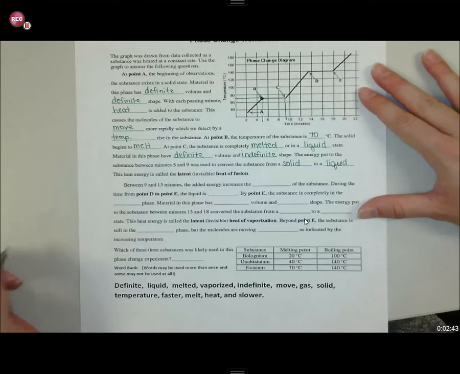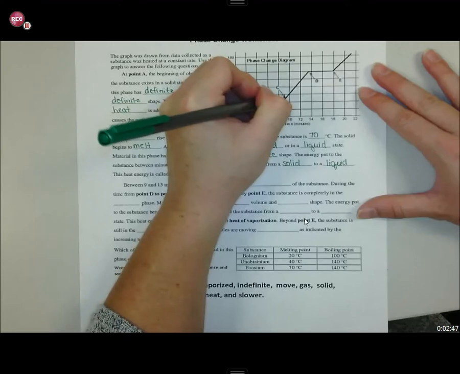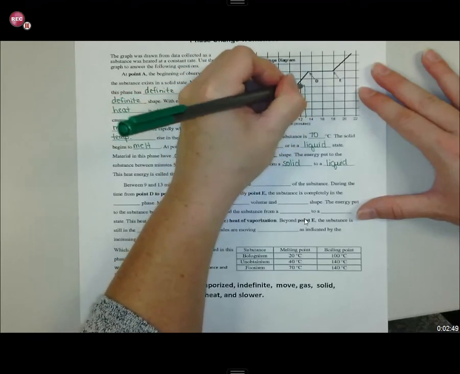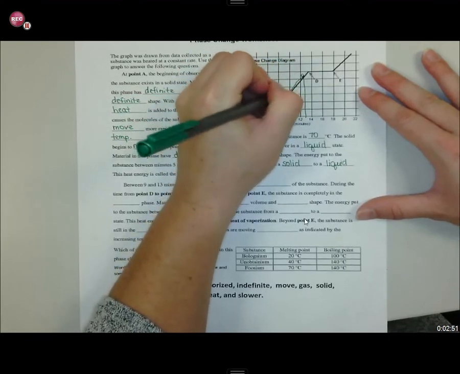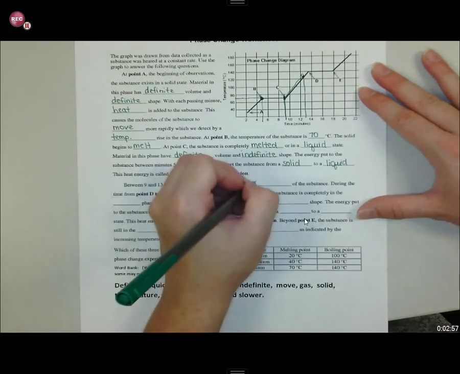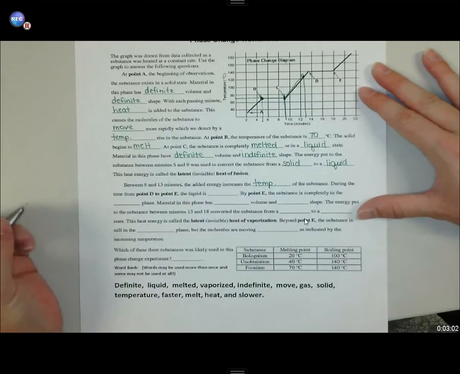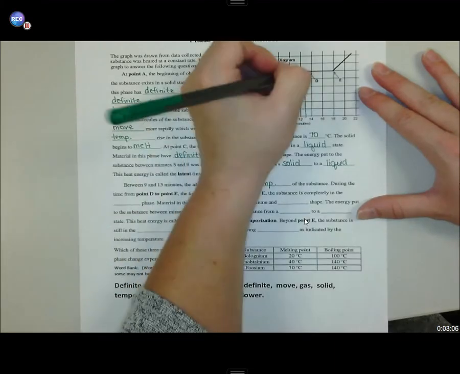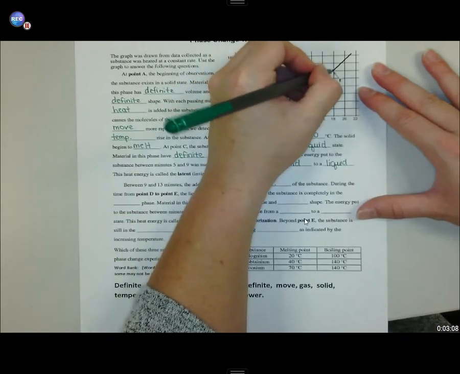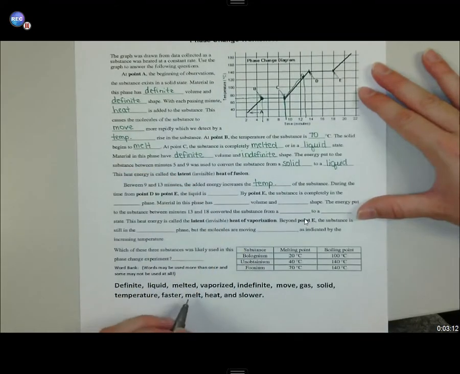Between 9 and 13 minutes, so from here to here, the added energy increases the temperature of the substance. During the time from point D to point E, the liquid is going to be changing, so it's going to be evaporating.